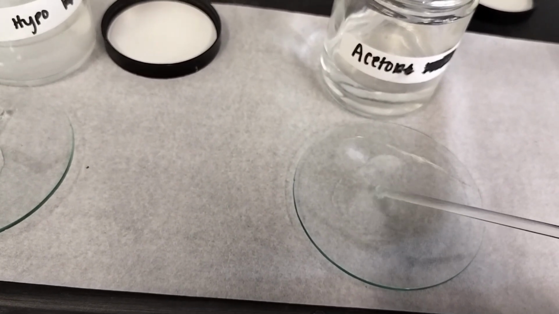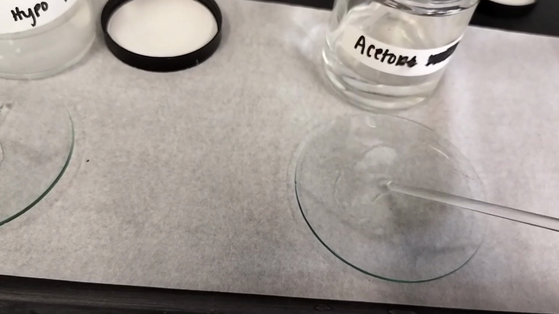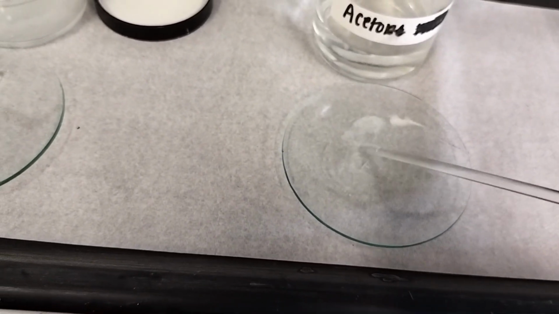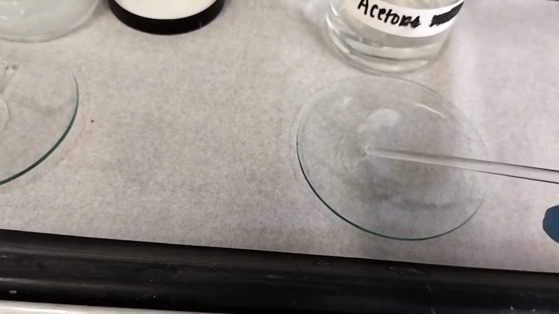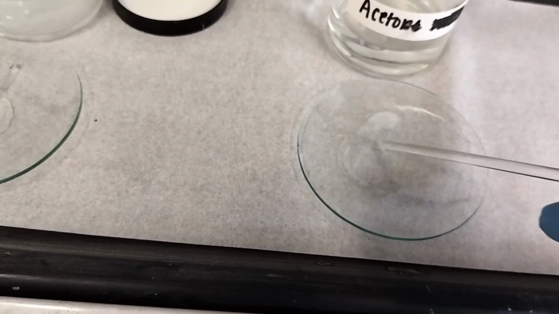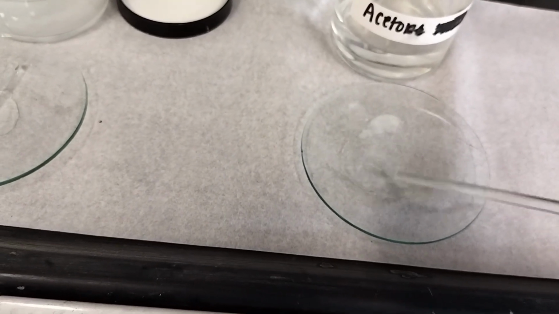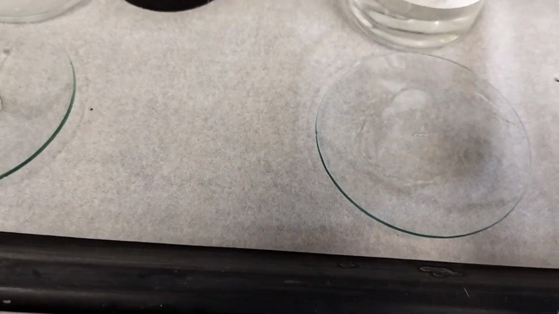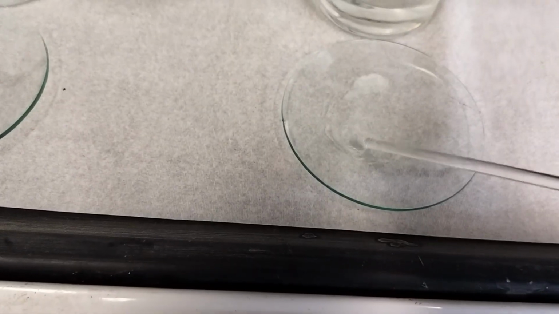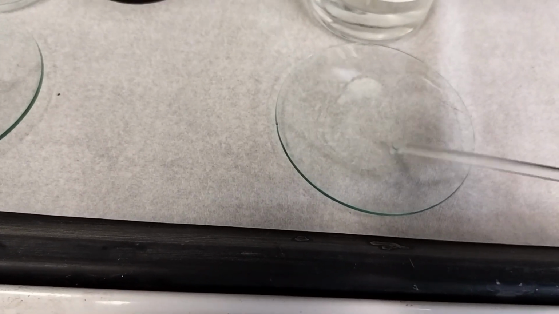After waiting a few minutes, we can see that the fiber did not dissolve in acetone. This confirms that the sample is not acetate. So we will proceed to the next chemical test.